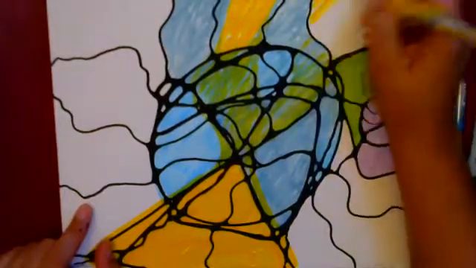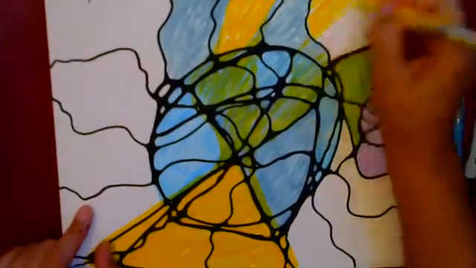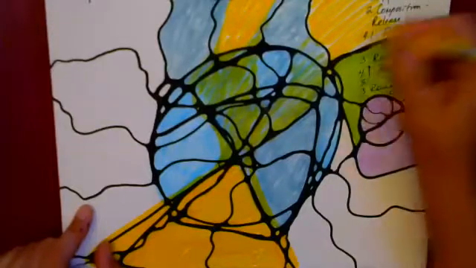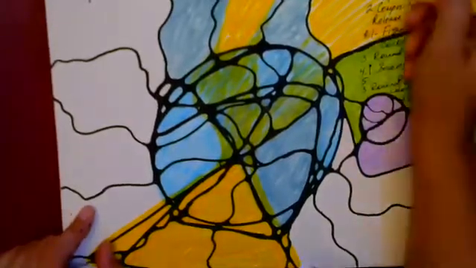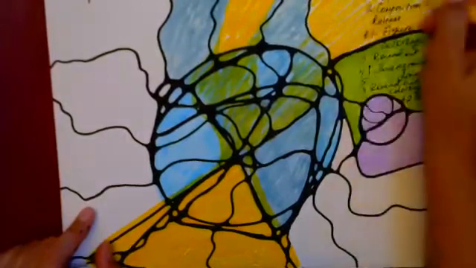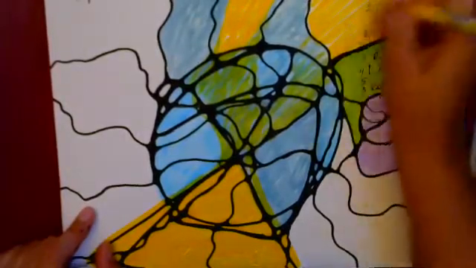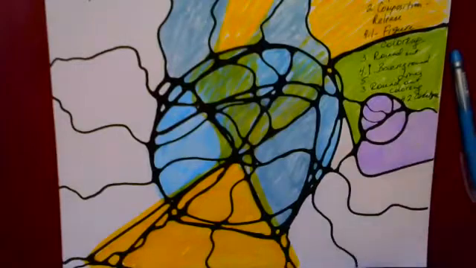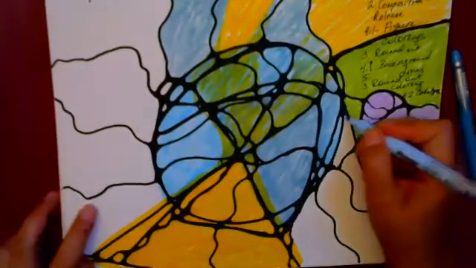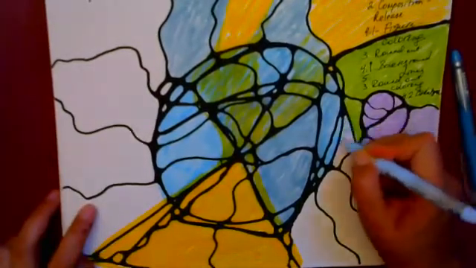Interesting. Color, interesting how it's coming out in all my pictures. It's very interesting. I'm adding the yellow. Looking at this, you see how the colors change the way your picture looks. It's very interesting.